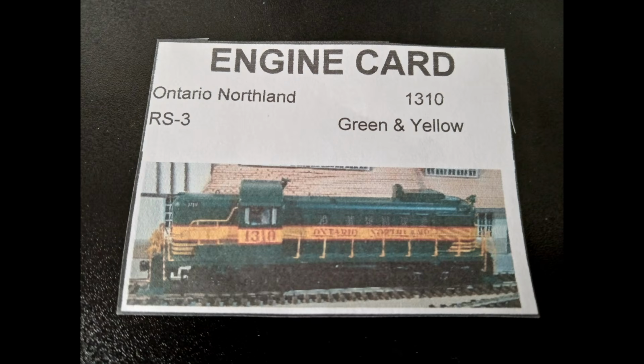So let's get going. One thing I had on the old layout was train order sheets. I decided to go without that, but now I needed something else so the person knew what engine they're getting. So I've come up with an engine card. It's very simple. It's just a photograph of the engine. As you can see, RS3 1310 here is an example. So when the engineer is assigned a train, they would be given the cards with all the railway cars on it, but they'll also be given the engine with which they're going to be pulling the train.